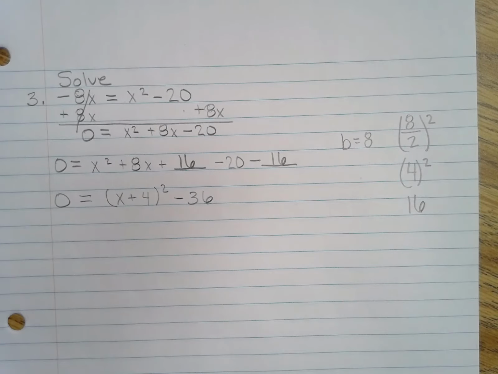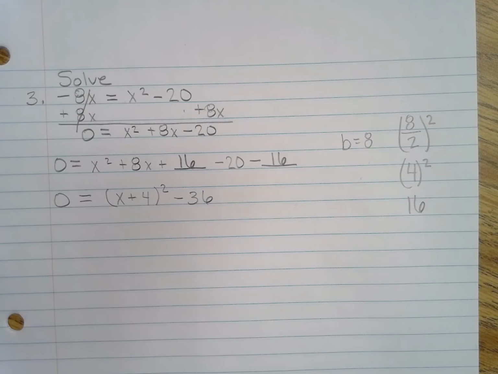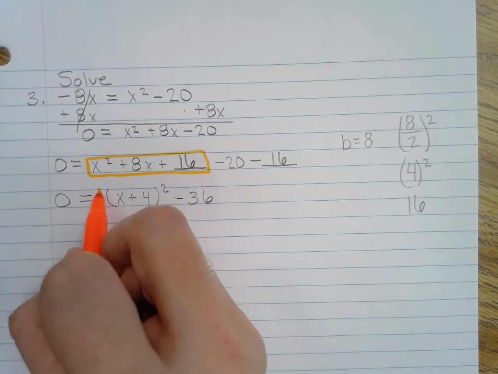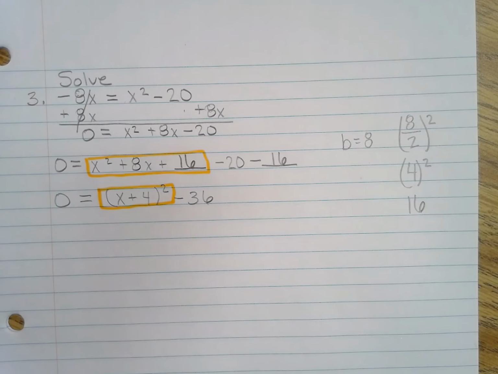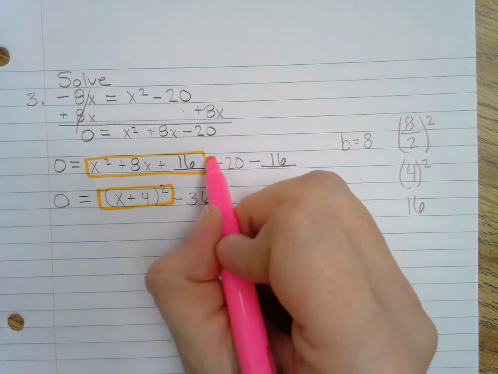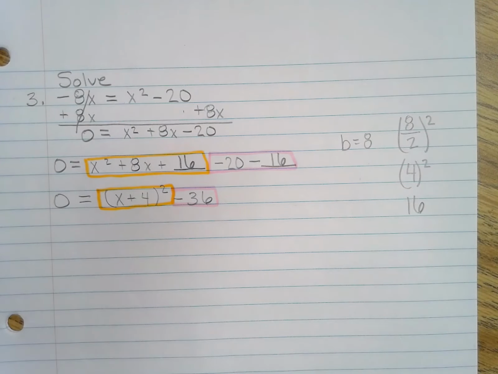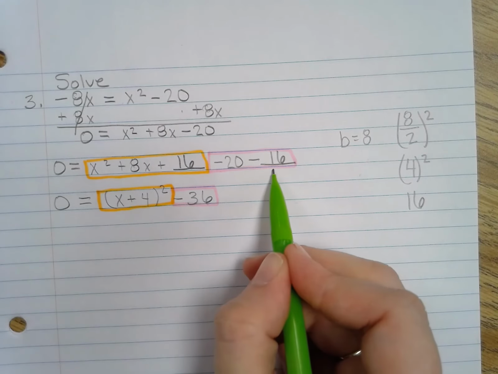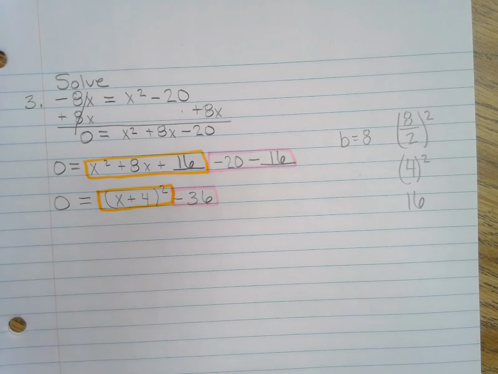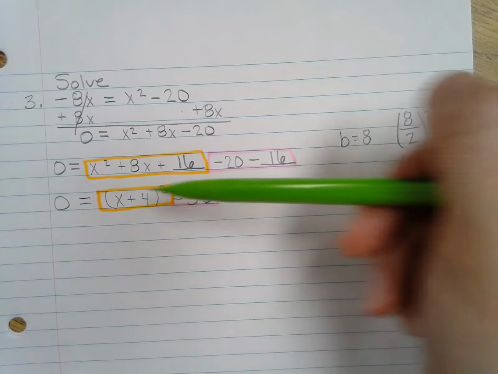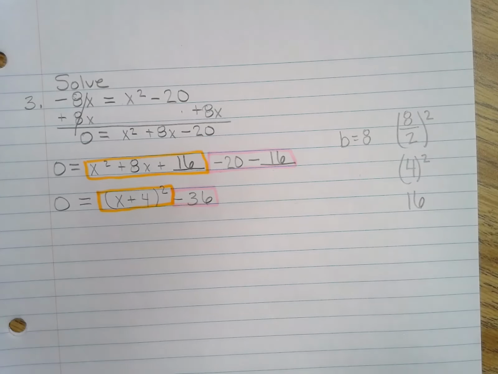So just a reminder, these 3 terms became 1 parentheses squared. And the last 2 terms, we just combined them, being very careful of our signs. That is a negative 20 and negative 16. They combine to a negative 36. So at this point, once you have done the process of completing the square and it now looks like vertex form, you can just undo the operations in order to solve.